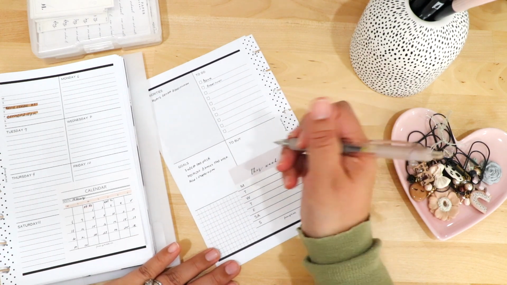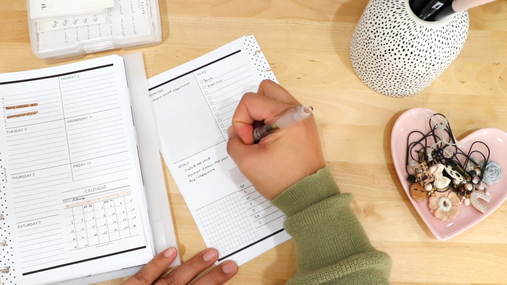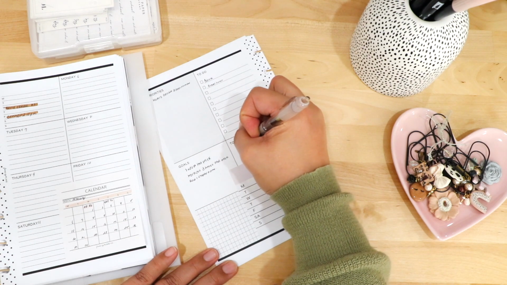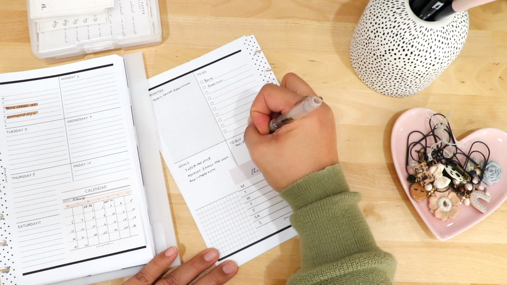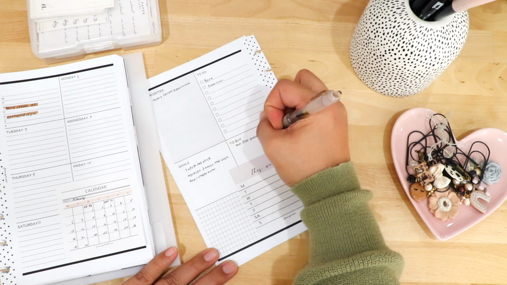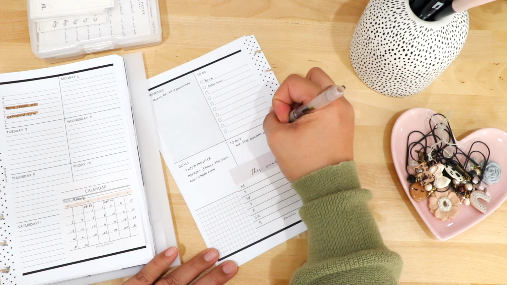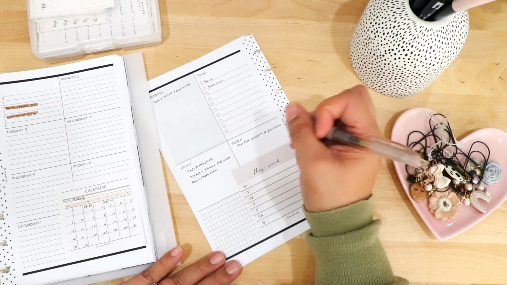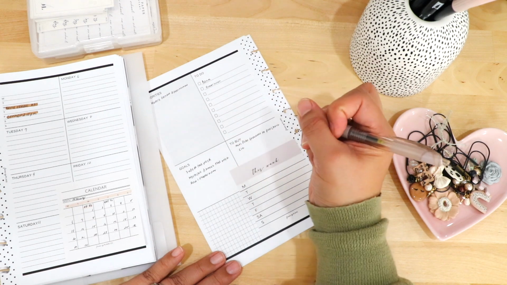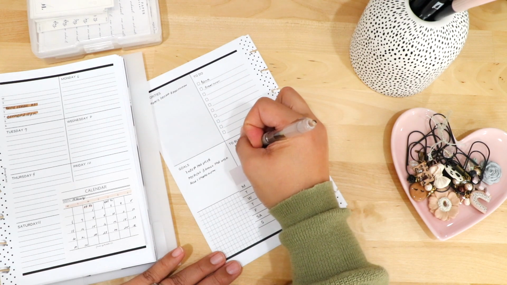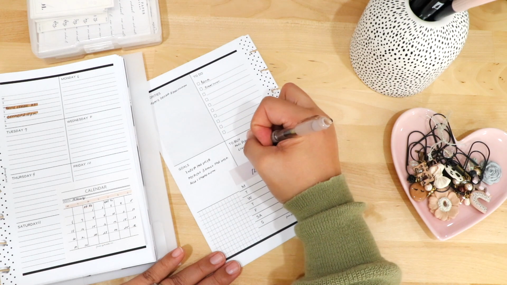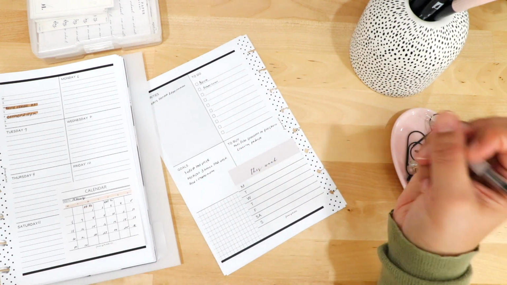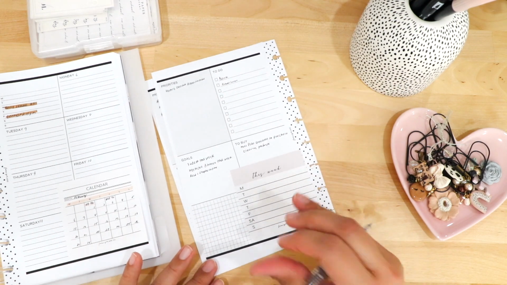To buy. Is there anything to buy? I have to do my meal plan, groceries to purchase, and then cleaning products. I do need cleaning products. I just kind of finished mine today. It happens when you clean the house. Cleaning products. So that's that.